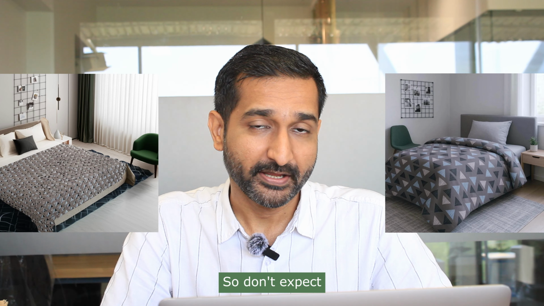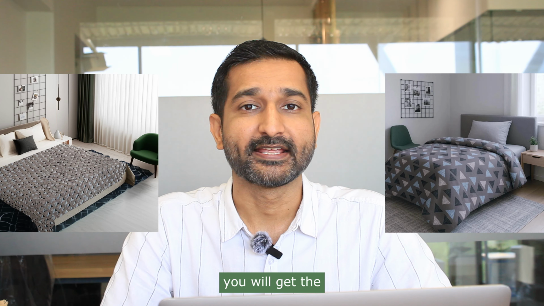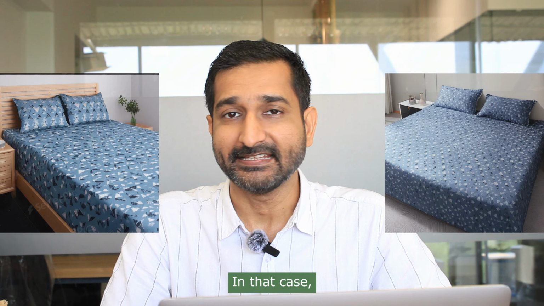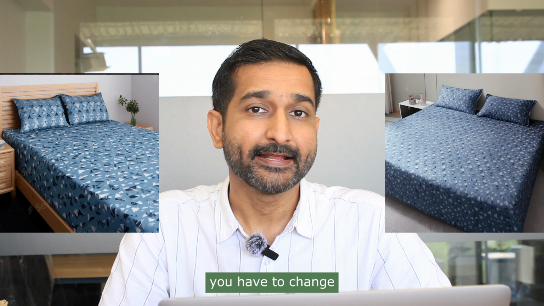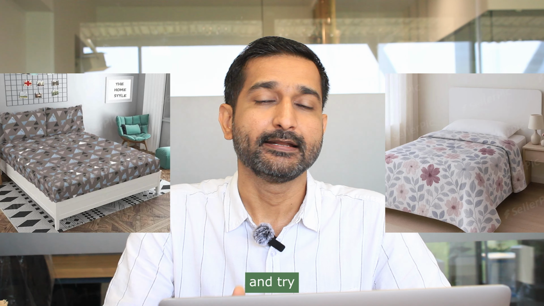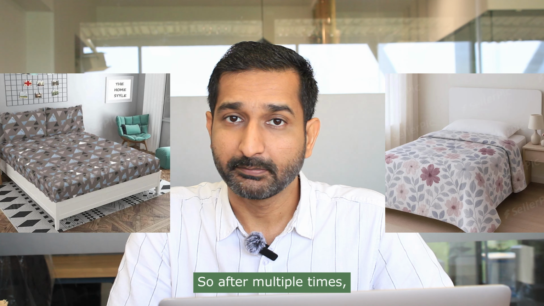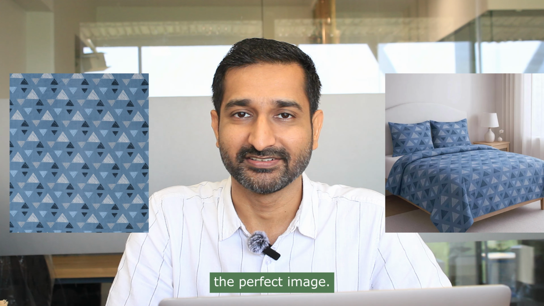So don't expect that the first time you will get the perfect image. In that case, you have to change or modify a bit of the description about the scene and try it again. So after multiple tries, you will find the perfect image.